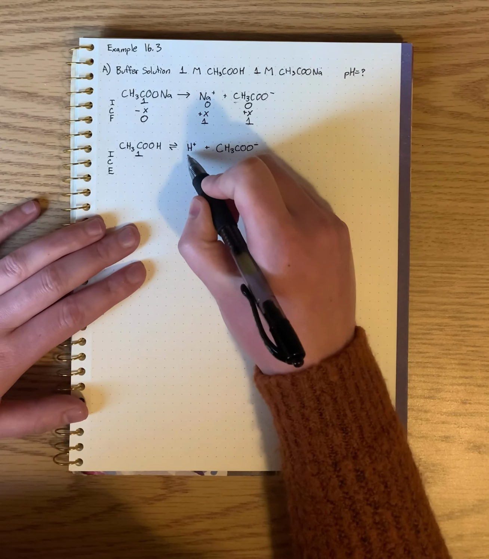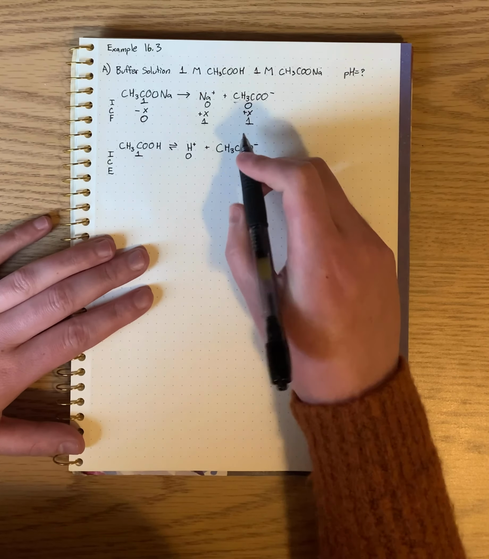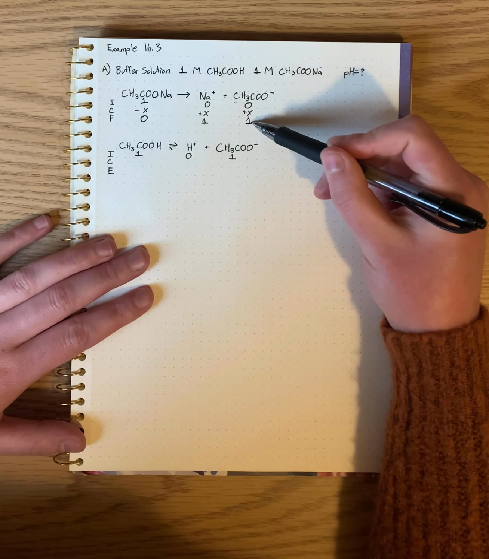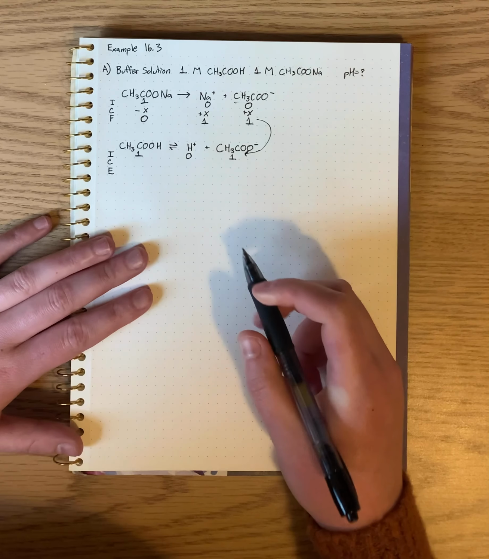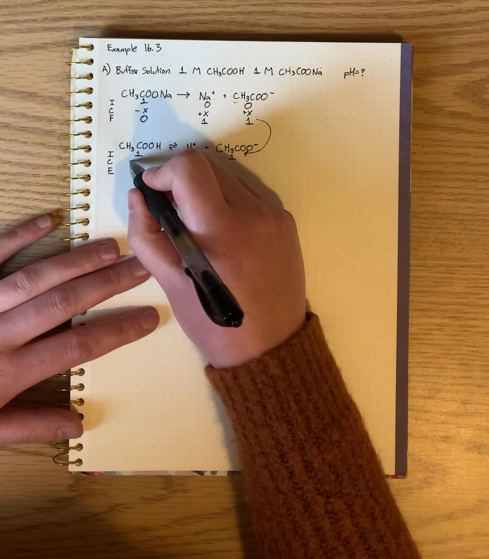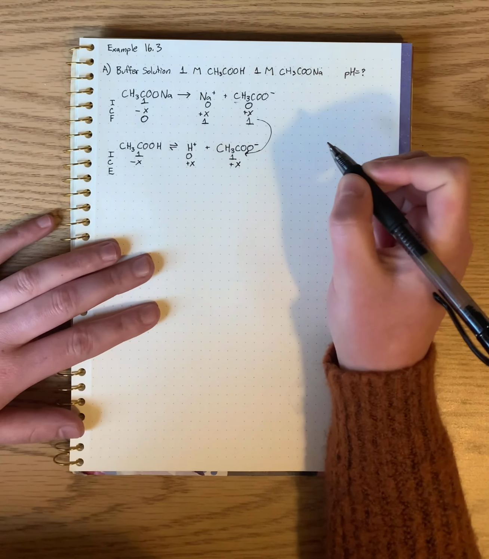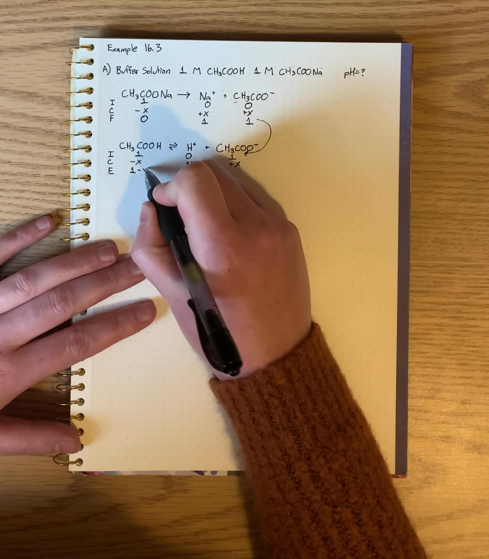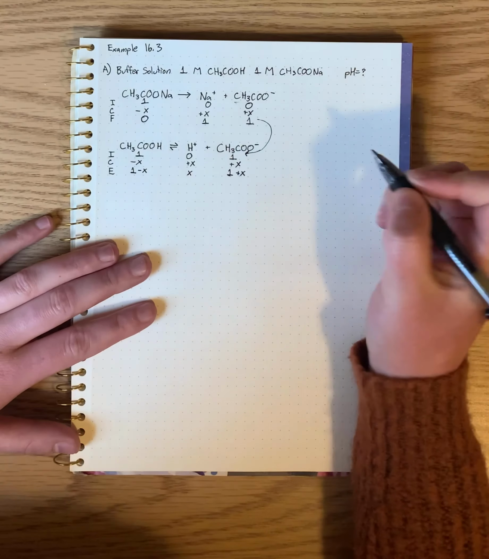Our initial hydrogen ions are 0, and our initial acetate ions is going to be 1, carried over from the 1 we determined here. So this will get plugged in there. And then our change is pretty much the same thing we've always been doing, where we are losing one of these and gaining one of these and one of these. So our final concentrations are going to be 1 minus X, X, and 1 plus X.